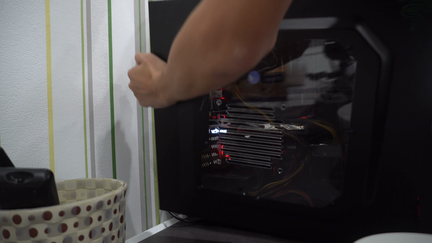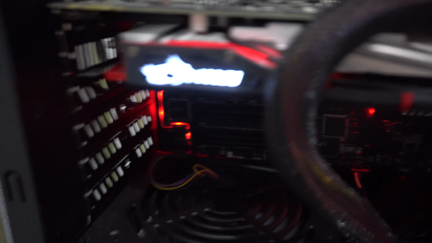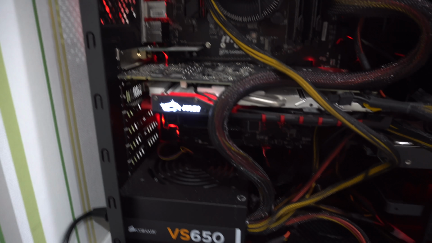Alright, so here is a look inside of the PC right here. So there's the RAM, CPU, the motherboard, and the graphics card. Very nice, right? Also, down there, oh, it's not focusing again. Down there is the power supply, and oh yeah, it has 1 terabyte of storage. Almost forgot to mention that. Yeah, there it is, right there. My PC, which I built myself.